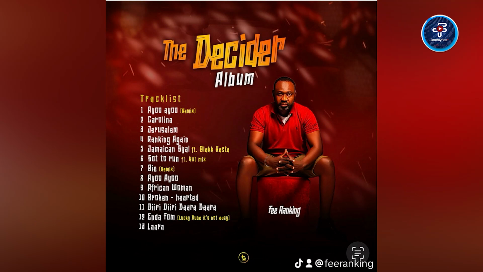Because I know all these songs came with different themes and names. So, how do you call the album? The album is entitled The Decider. The Decider. Yes. This feels like the December 7th kind of conversation, when a radio station or TV station can say, this is our election platform. It is called The Decider. Why The Decider?